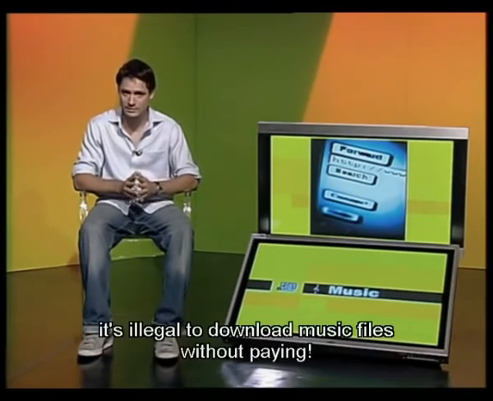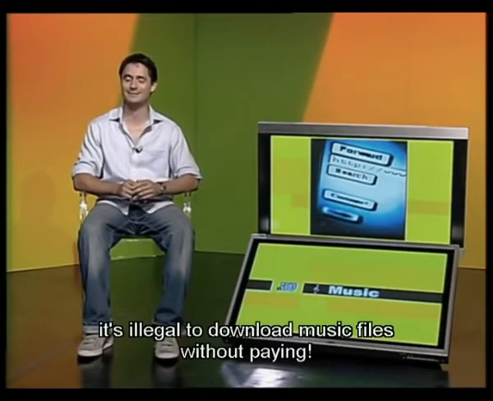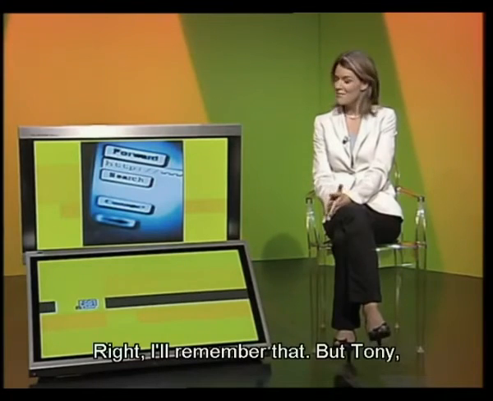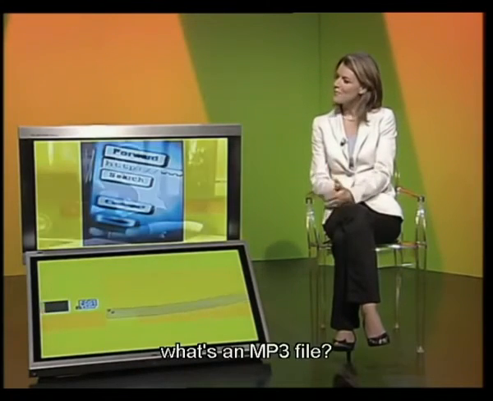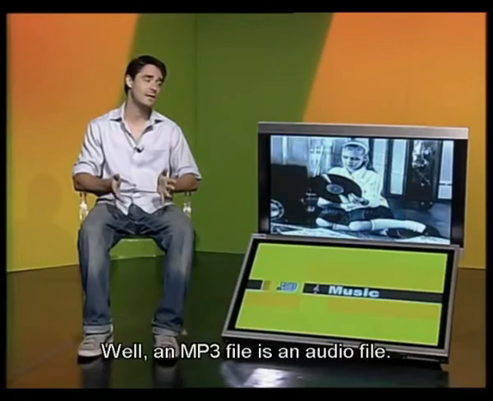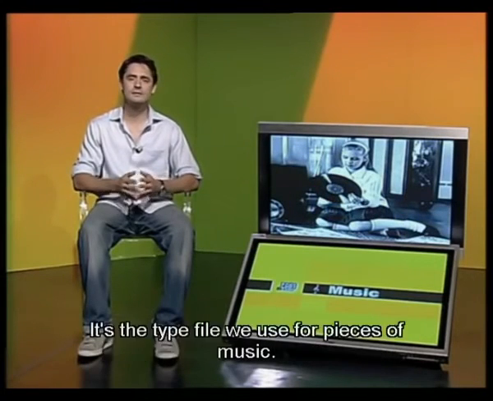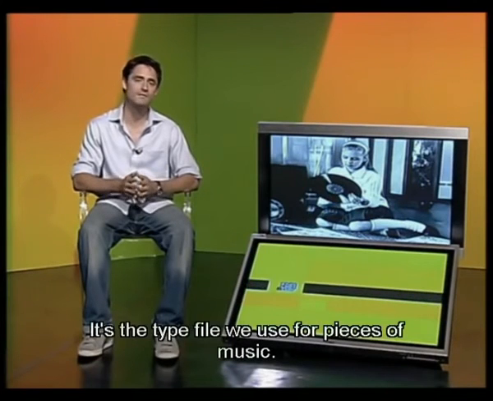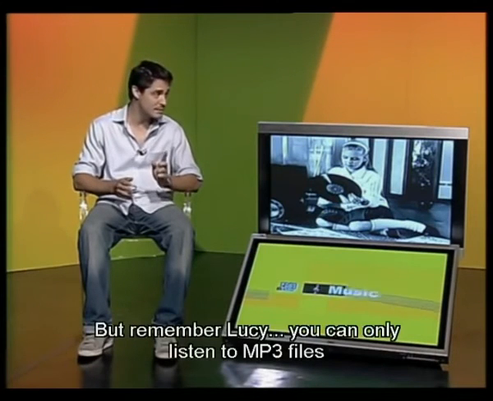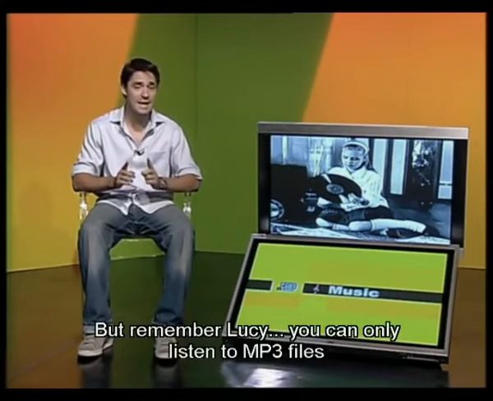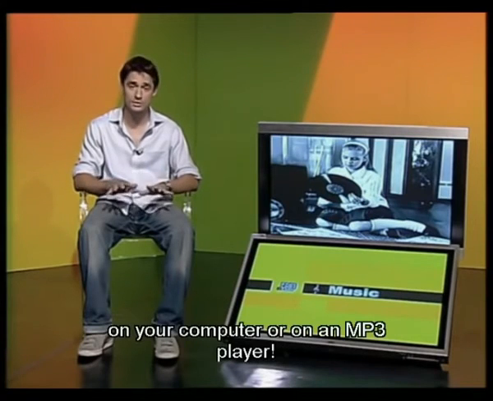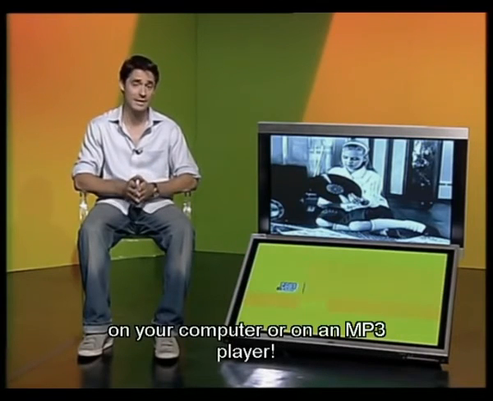It's illegal to download music files without paying. Right, I'll remember that. But, Tony, what's an MP3 file? Well, an MP3 file is an audio file. It's the type of file we use for pieces of music. But remember, Lucy, you can only listen to MP3 files on your computer or on an MP3 player.